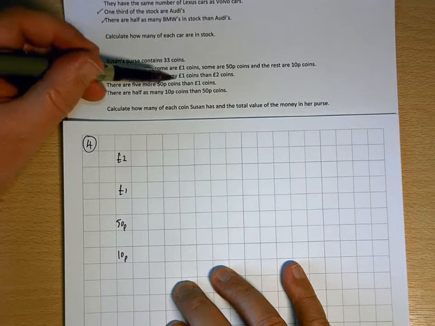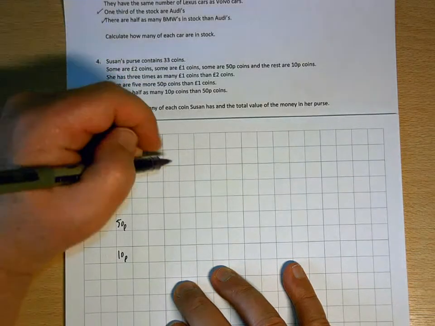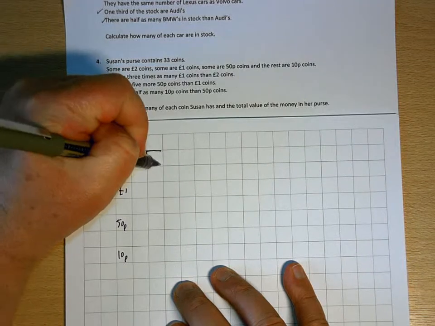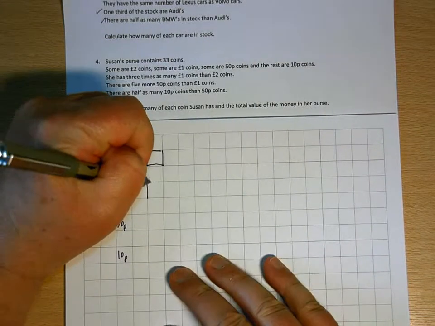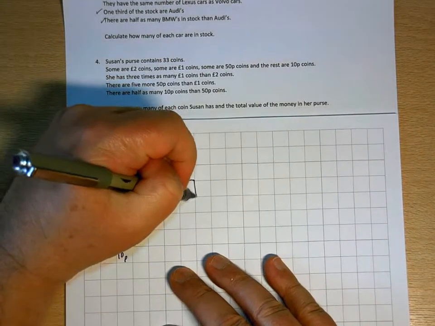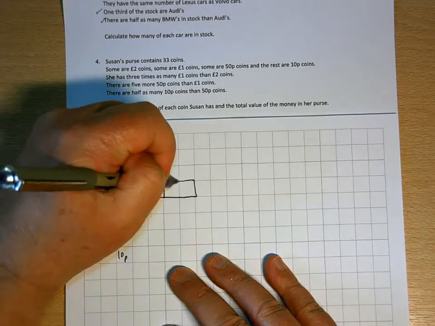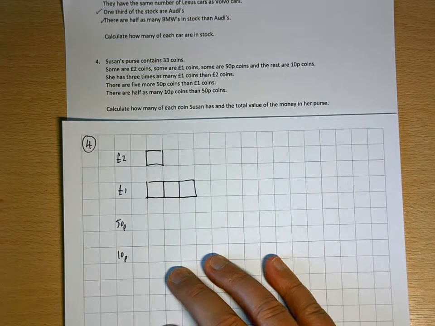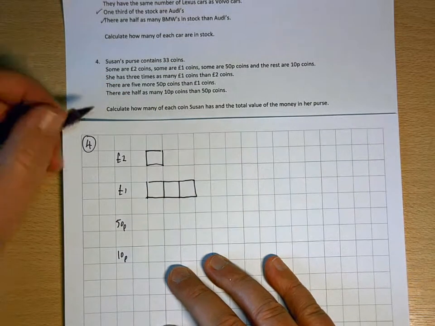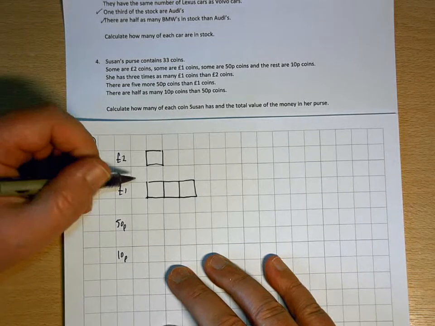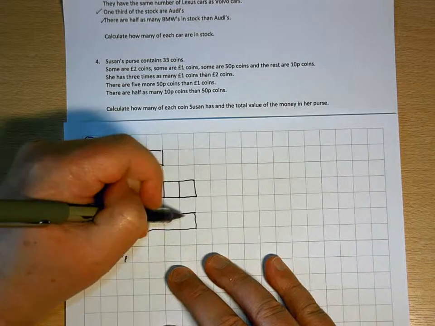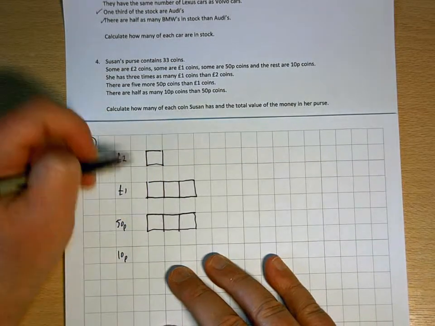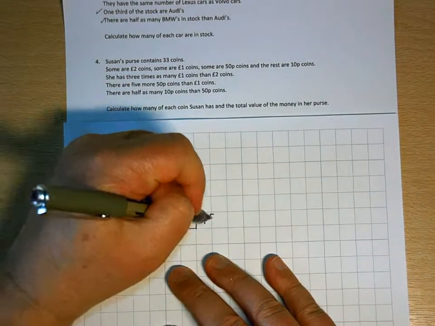She has 3 times as many £1 coins as £2 coins. So if we start by representing the £2 coins by one block, £1 is going to be 3 times the size. She has 5 more 50p coins than £1 coins, so she's going to take the number of £1 coins and have 5 more.